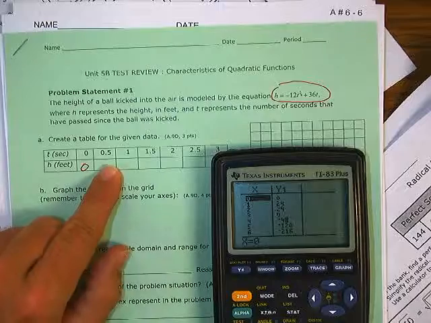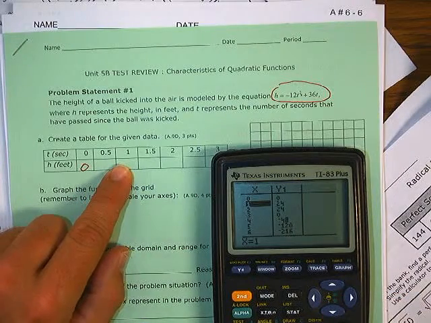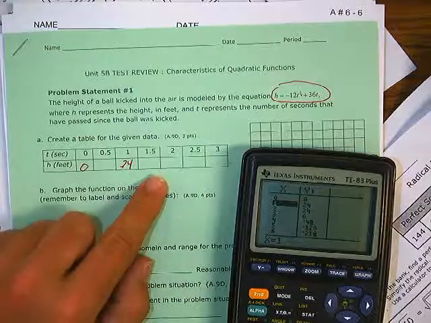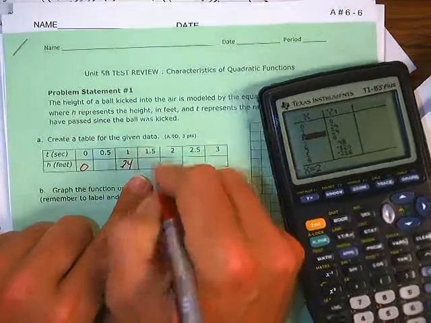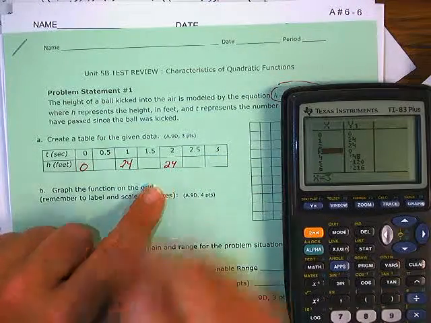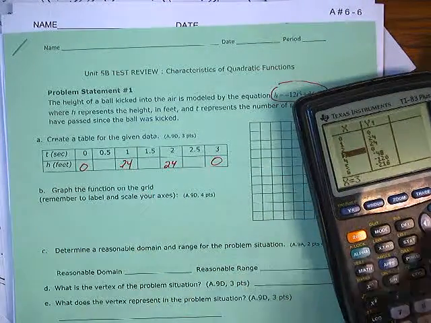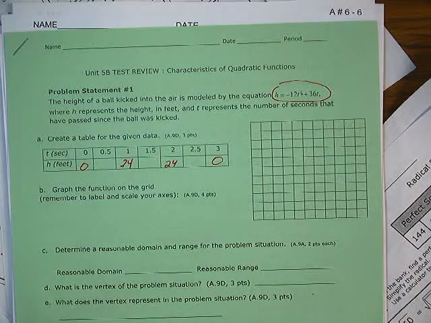Now, just skip this for right now. When x is 1, y is what? 24. When x is 2, y is what? 24. And when x is 3, y is 0. Now, when you're kicking a ball in the air, what's happening? It goes up and then comes back down.